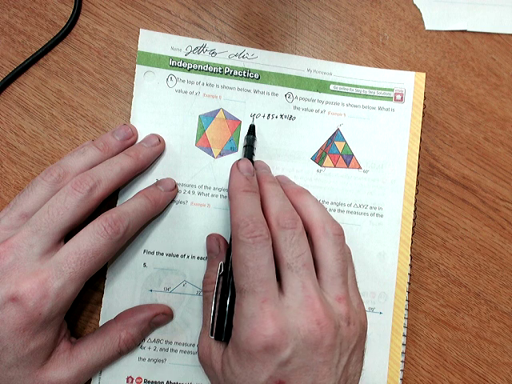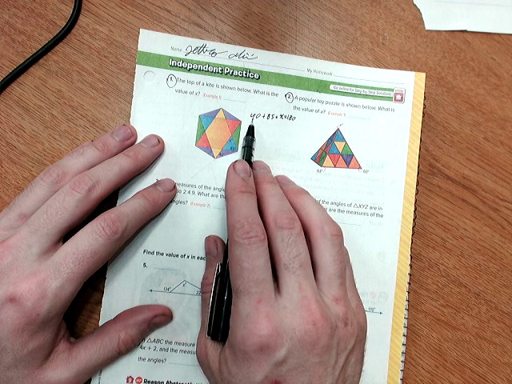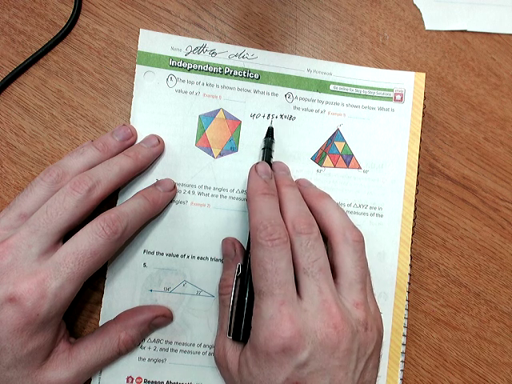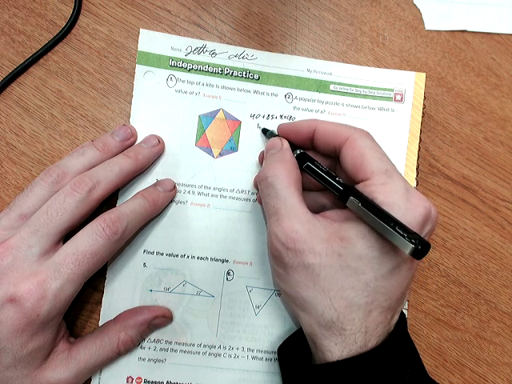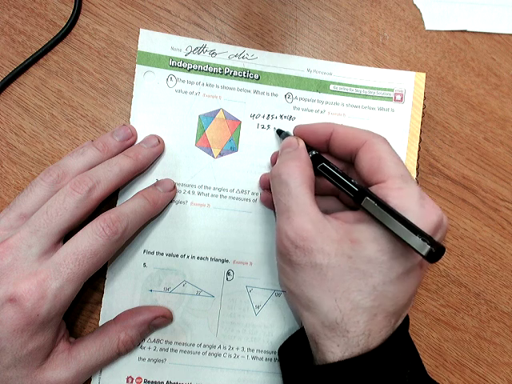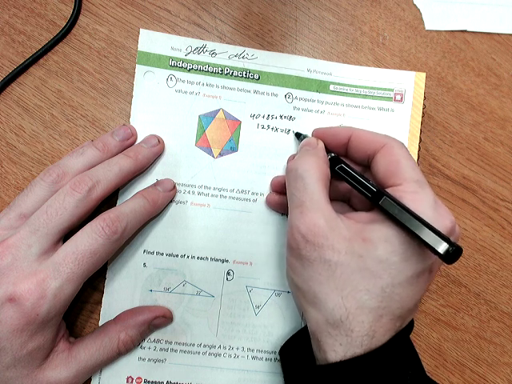So we can subtract. Let's group our like terms. So 40 plus 85 is 125 plus x equals 180.